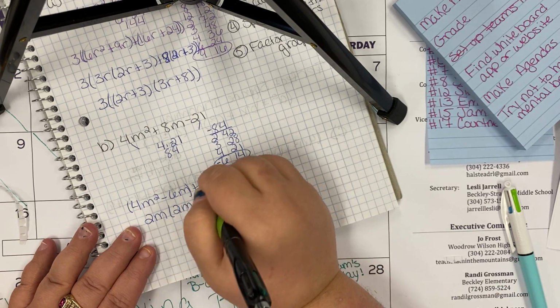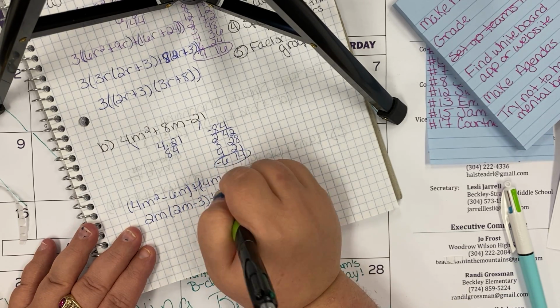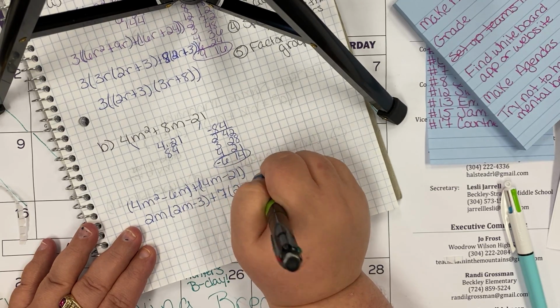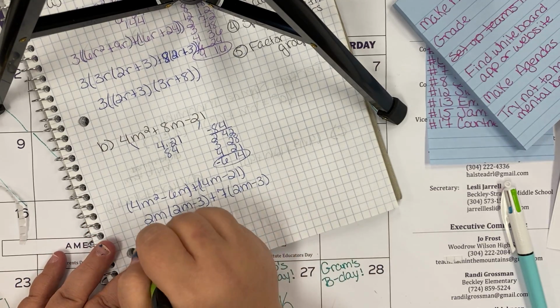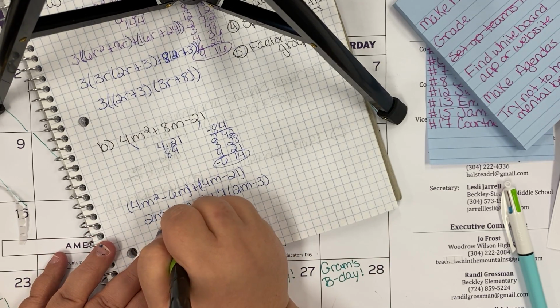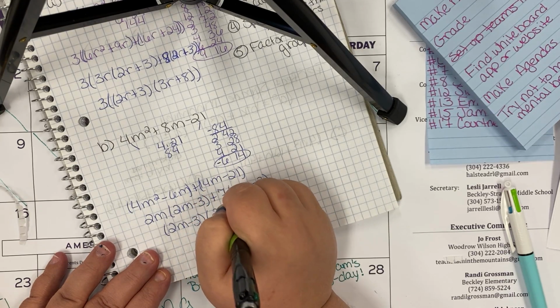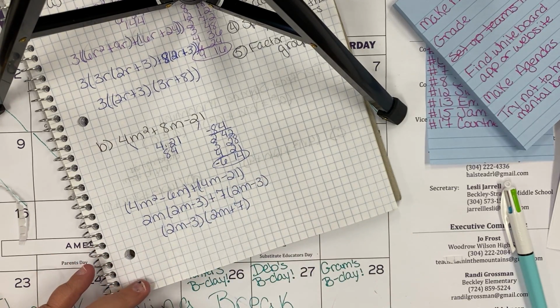Over here, I'm going to factor out a 7, and I will be left with 2m minus 3. Parentheses are the same. 2m minus 3 is going to be factored out. 2m plus 7 is left.